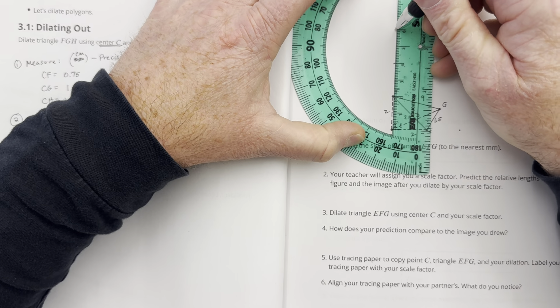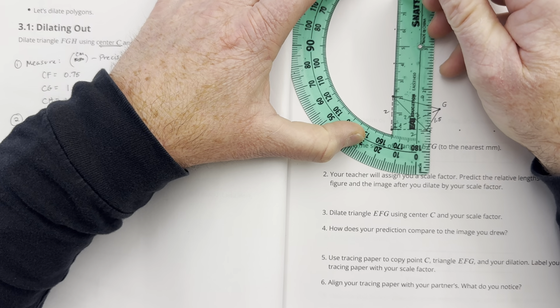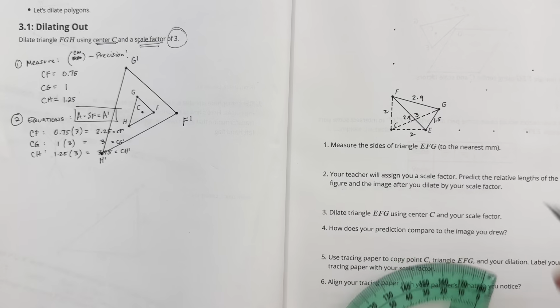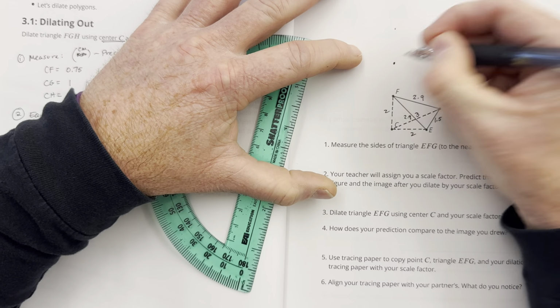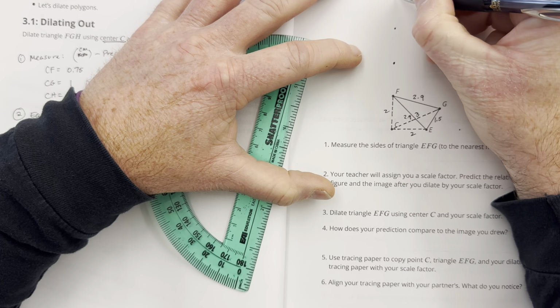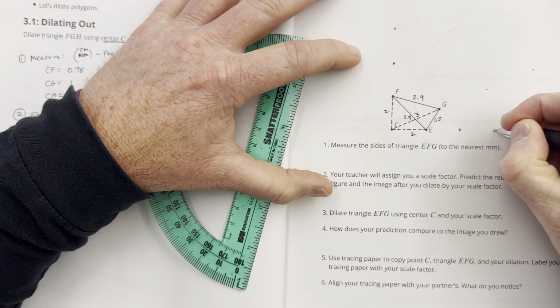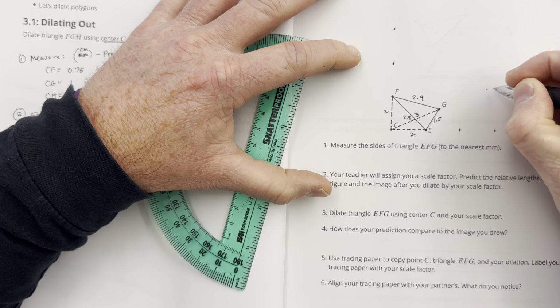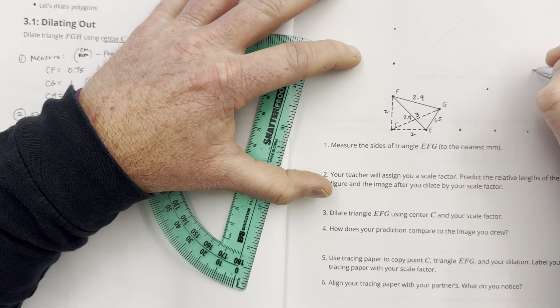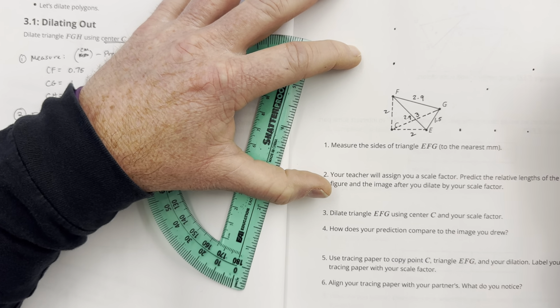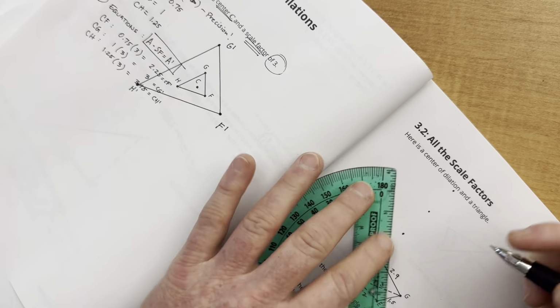Triple it. Quadruple it. Okay. So we got some points. All right, let's do this first one here.